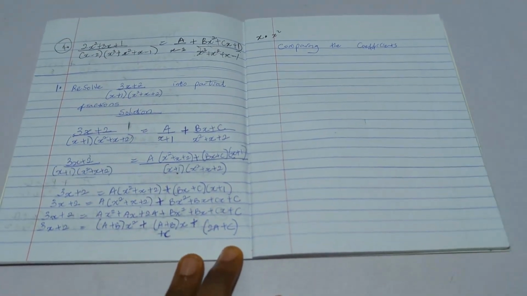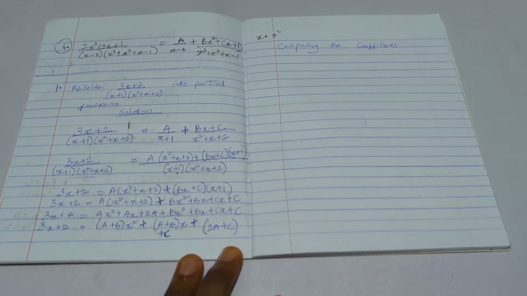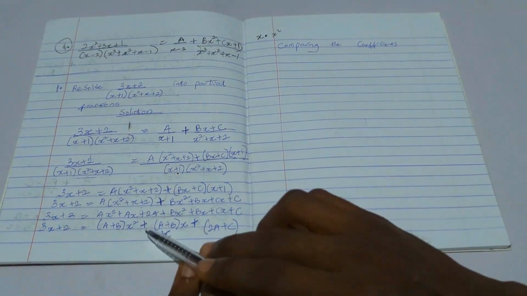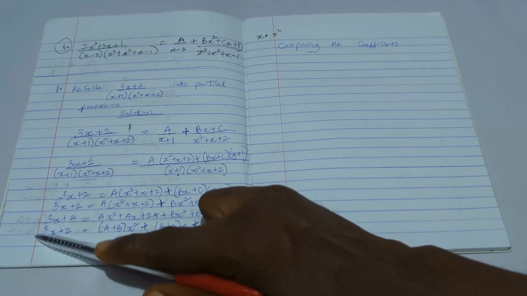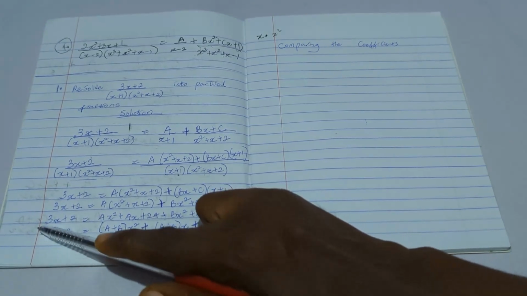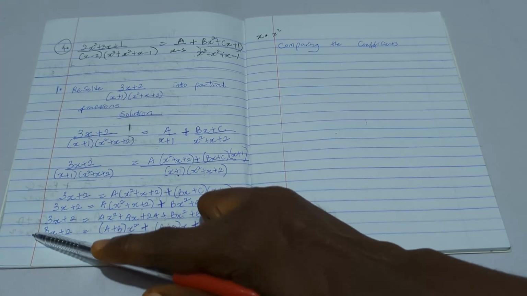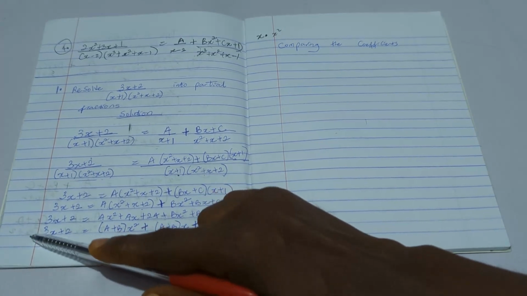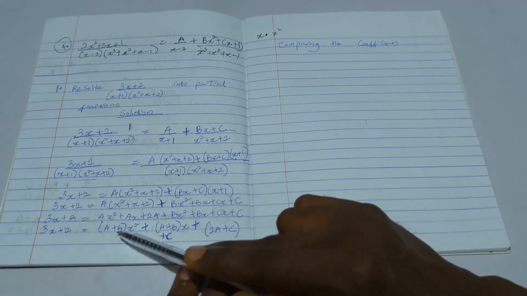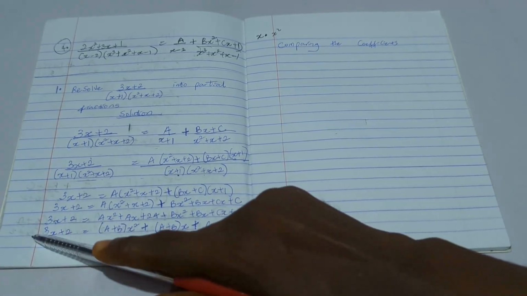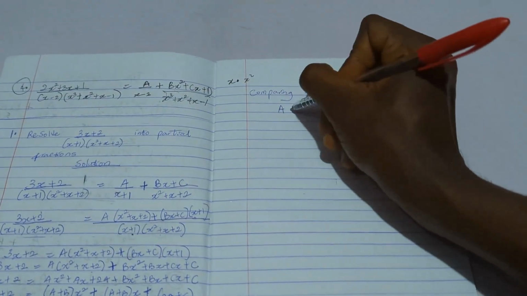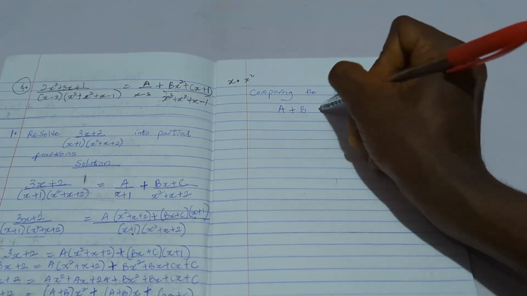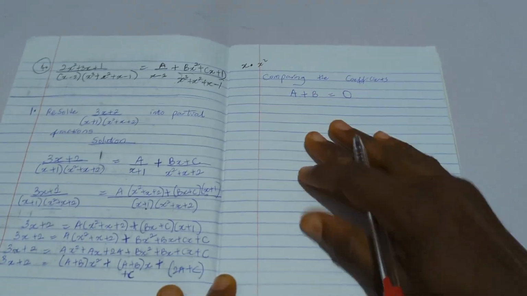Alright, so in this side we have 3x plus 2. If you look here, we have x squared here, but we don't have any x squared term on the left hand side. So that's like saying it is equal to 0, right? As if it is 0, so we have 0x squared plus 3x plus 2. So that means your a plus b must add up to 0, because those are your terms with x squared.